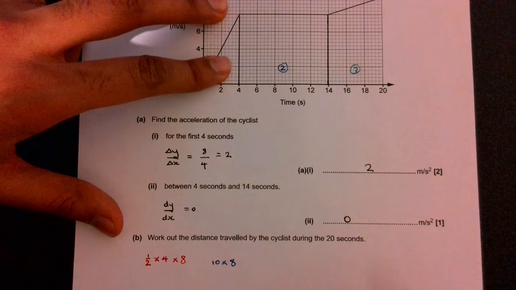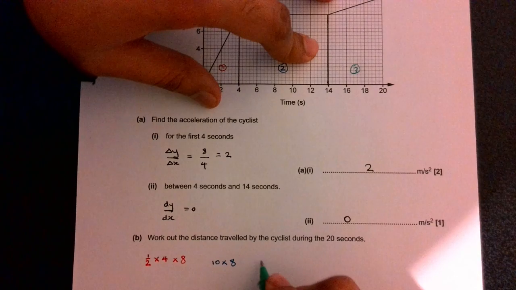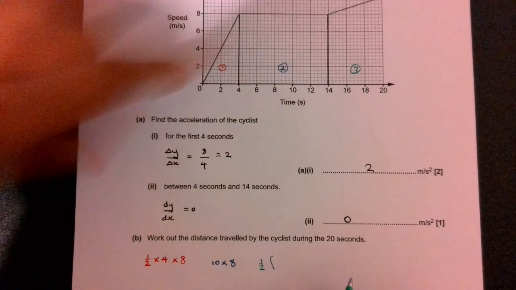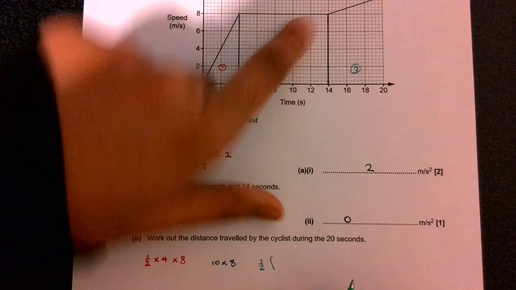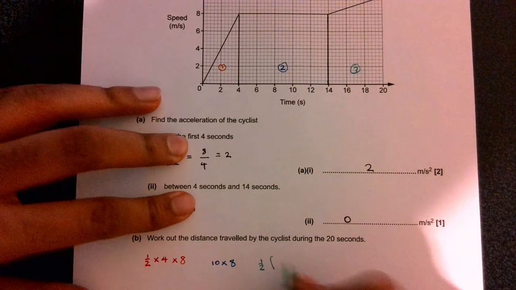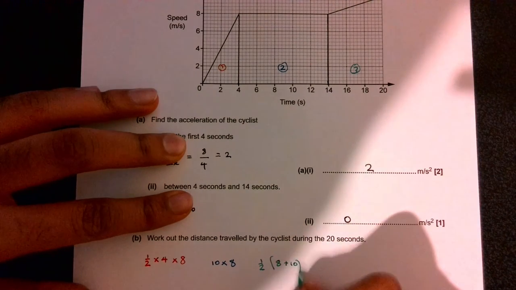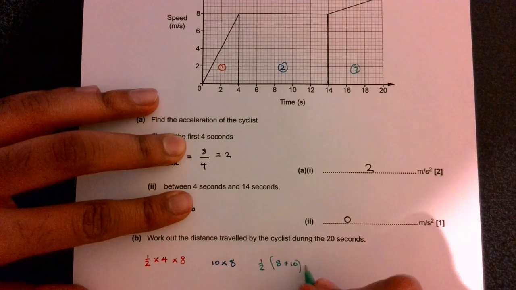And for this last region, we have a trapezium. So we have a half times by the two parallel sides. Here we have 8 and 10 over here. So we have 8 plus 10. And we have a height over here of 6.